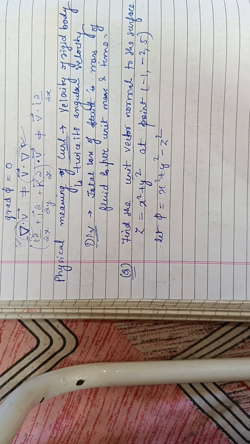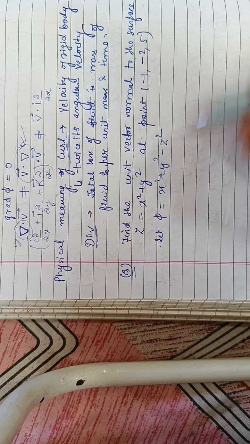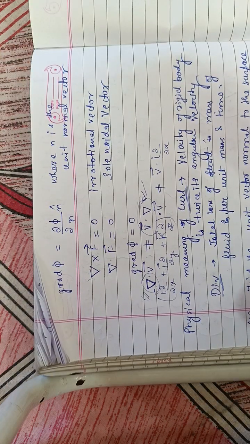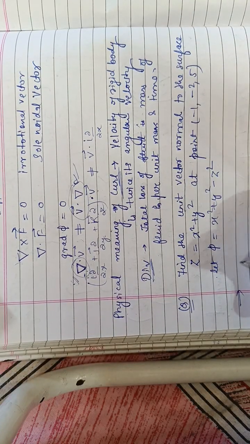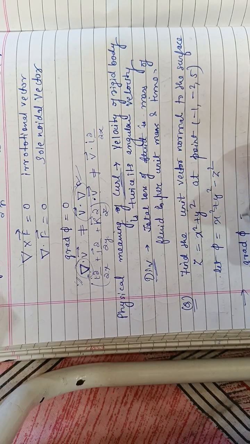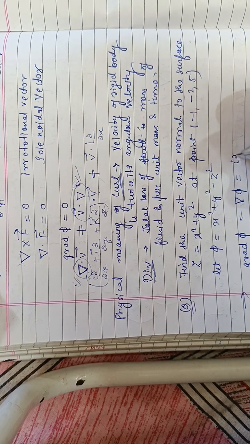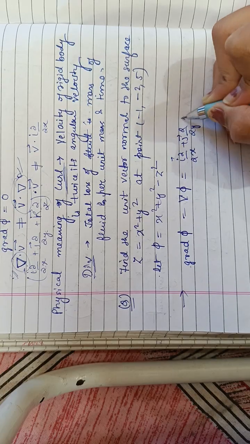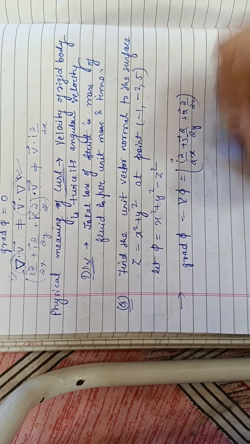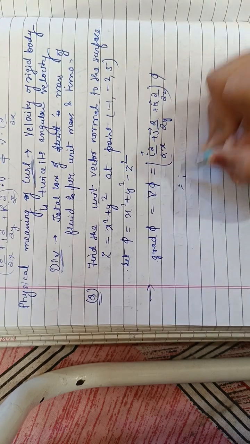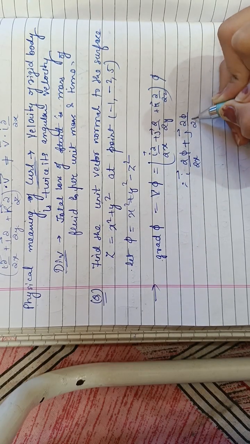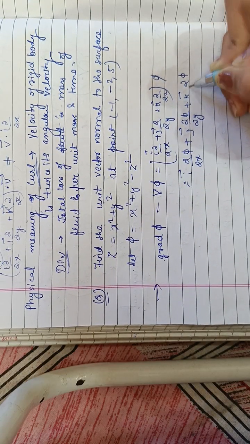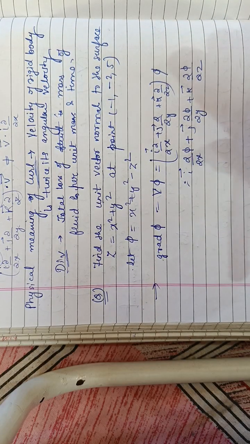Now we know the formula that the unit vector can be found from grad of phi. So we first need grad of phi, which is i times partial derivative of phi with respect to x plus j times partial derivative with respect to y plus k times partial derivative with respect to z.